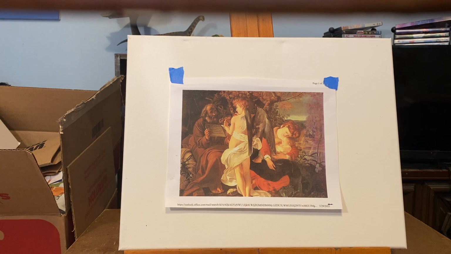You need to go find a figurative painting, has to have human figures in it, minimum 2 human figures in the painting. The painting that you're going to reference has to have been executed, painted, finished before 1864.